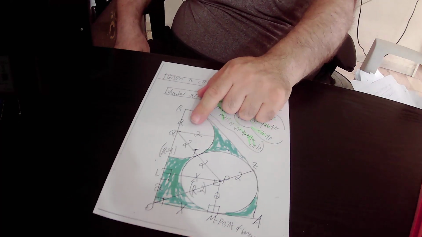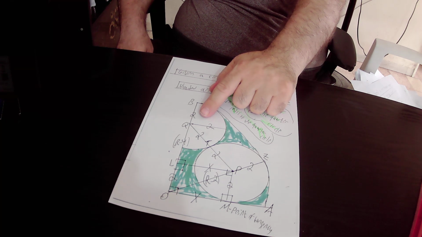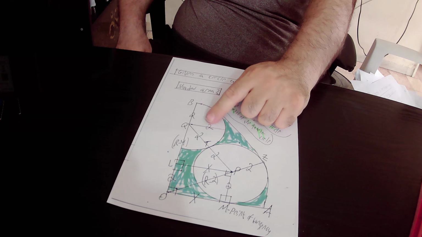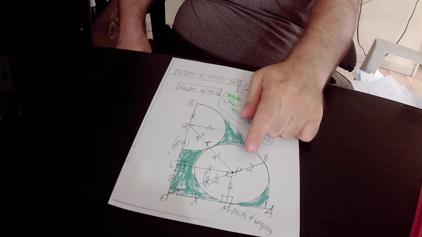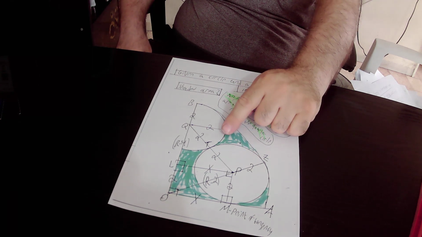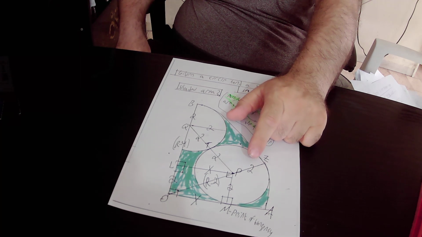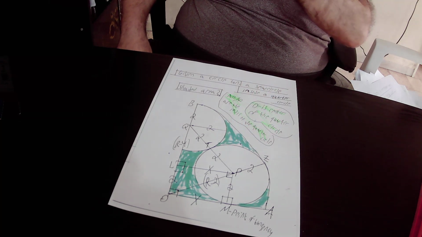So here, point Q is the center of the semicircle. Point T is the point on the semicircle itself. That is to say, QT is the radius of the semicircle, that is equal to 2 units. Likewise here, point P is the center of the circle. Point T is the point of the circle itself. Therefore, TP is the radius of this circle, that is also equal to 2 units.